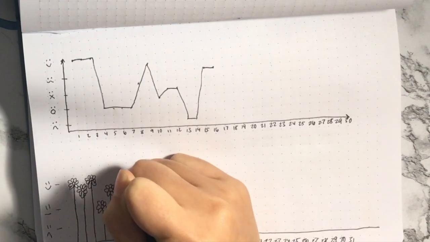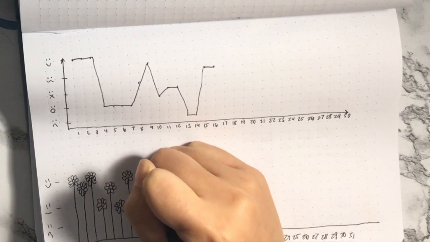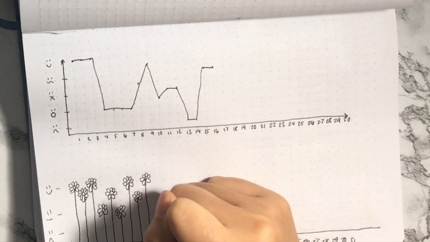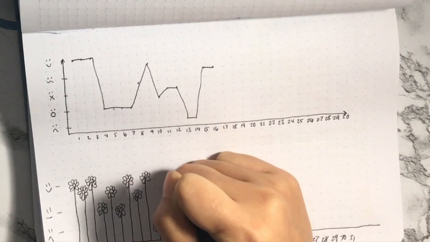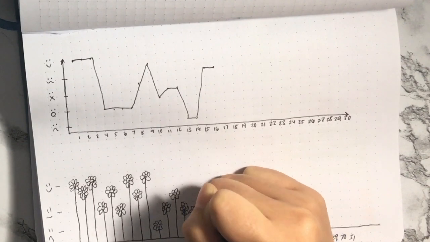Similar to the line graph, you just set up an x-axis of the days and then a y-axis of the different moods you feel. You don't even have to do a y-axis, but if you wanted to, you could. And when you put it all together, it's aesthetic, but also pretty simple.